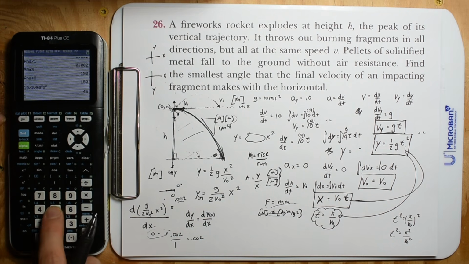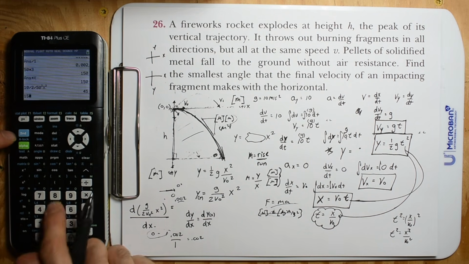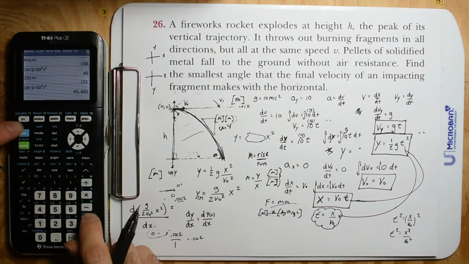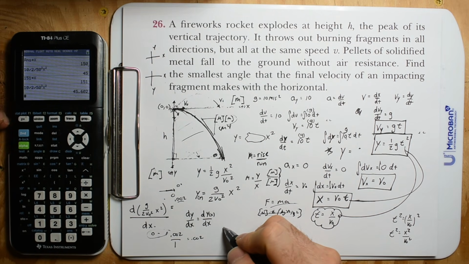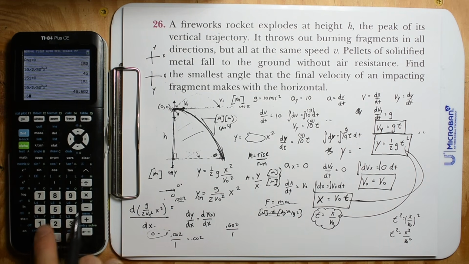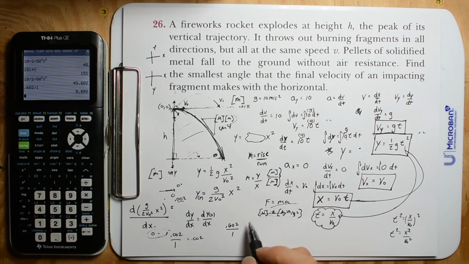Now we're going to say x is 151. So we're going to go 151 stored as x. And now we're going to do the equation. So now what our change is, 0.602 divided by 1. It's still just 0.602, but now our slope is way more.